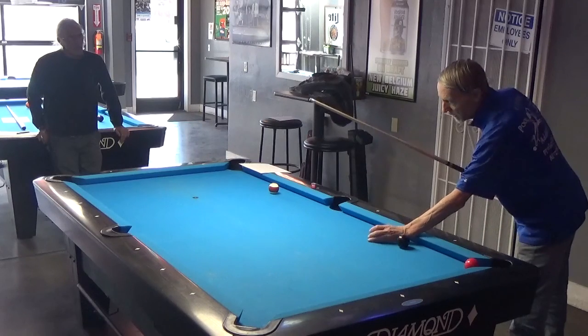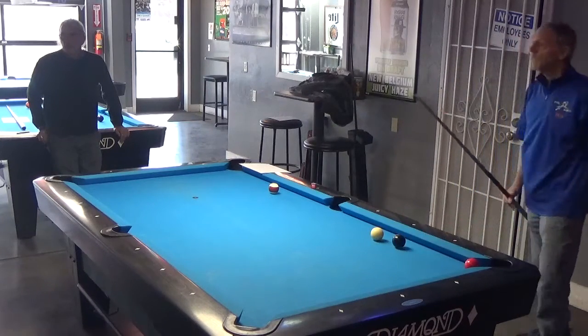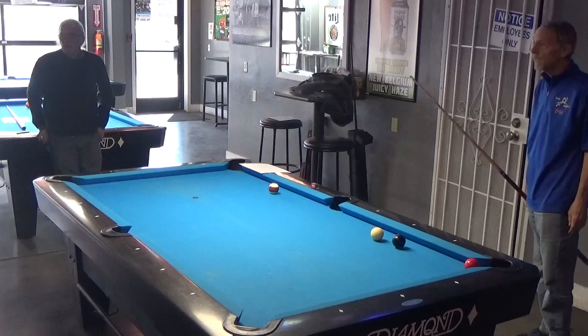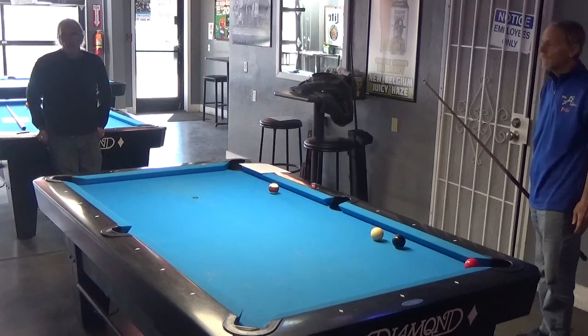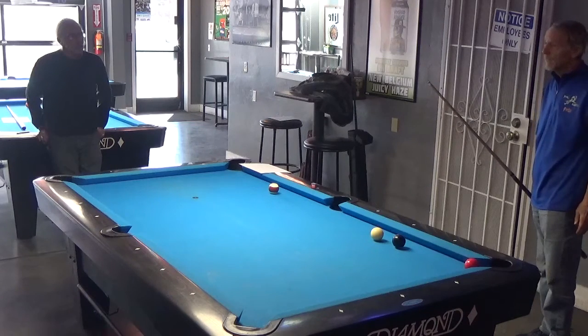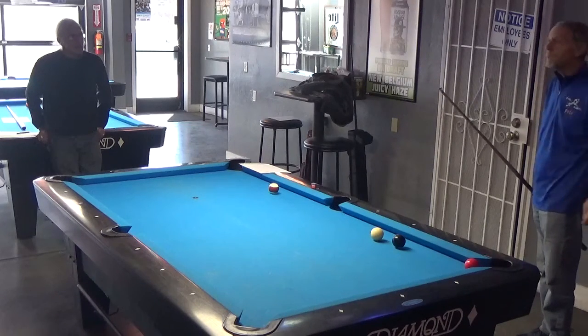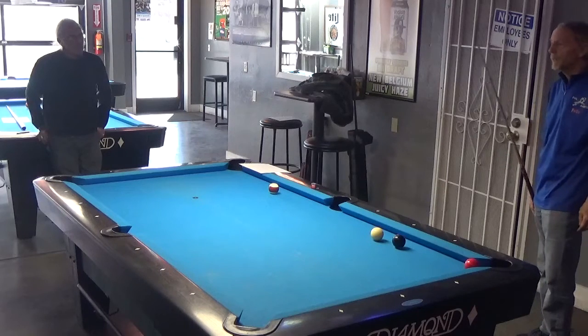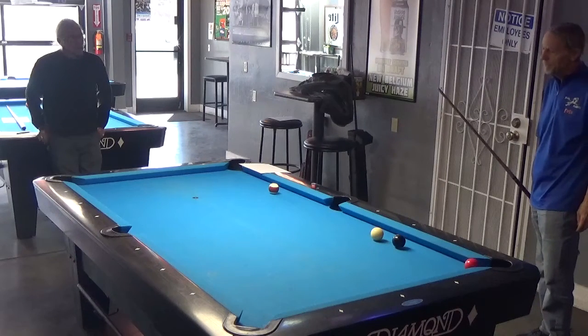I have a question. Yeah, go ahead. On English, when you're setting up to put a half tip or a tip of English on it, do you line up straight and then move the tip over, or do you move the whole cue over? I move the whole cue over. Some people can do it the other way, but it's probably more difficult that way.